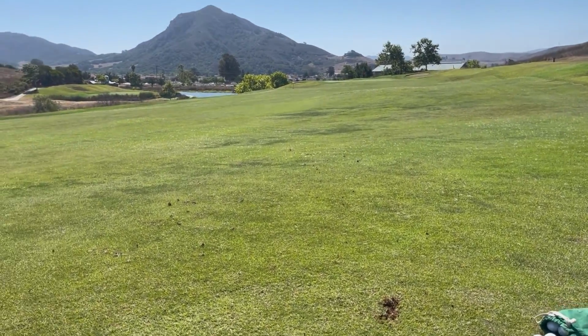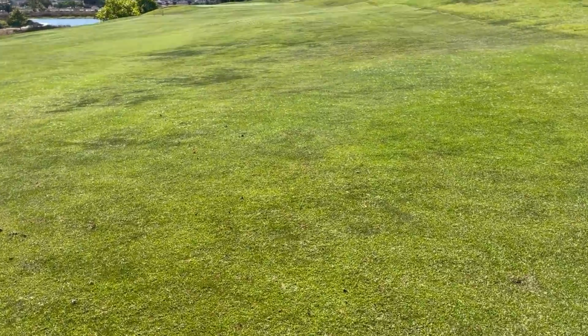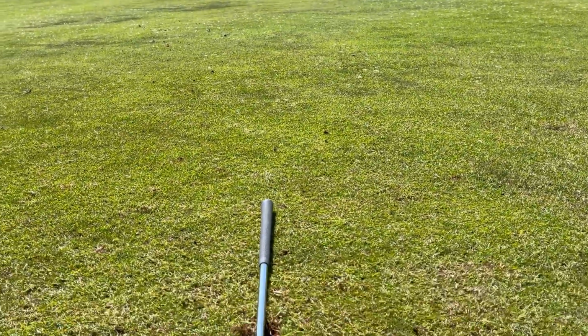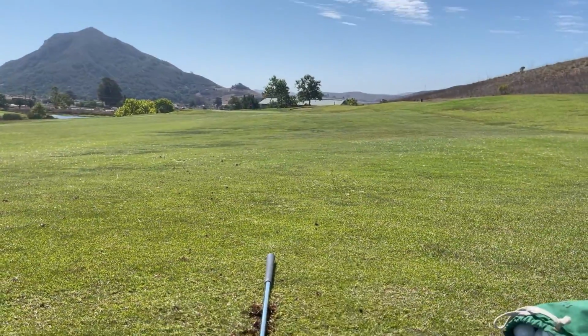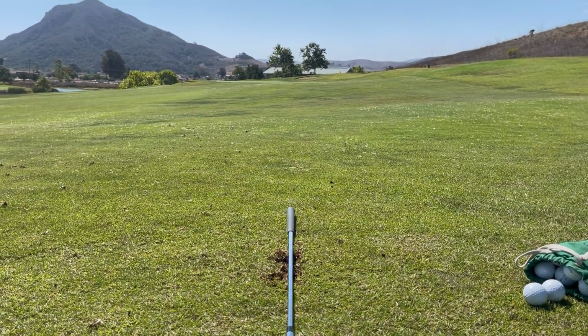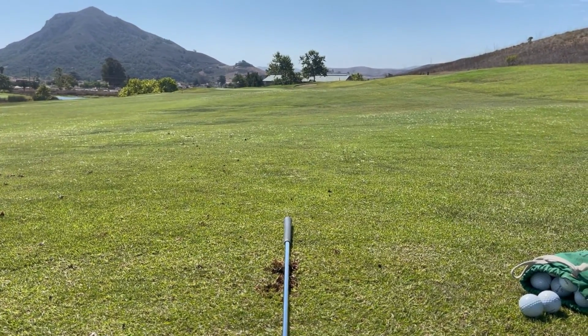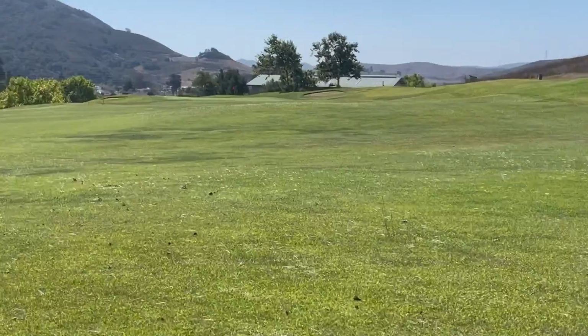So you can take a club or an alignment stick, and we can walk in here and look at the direction of that divot and compare it to where we were aiming. And that's pretty close to my target line, right on the right side part of that green up there.